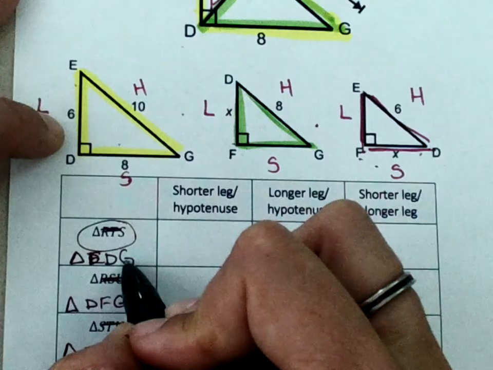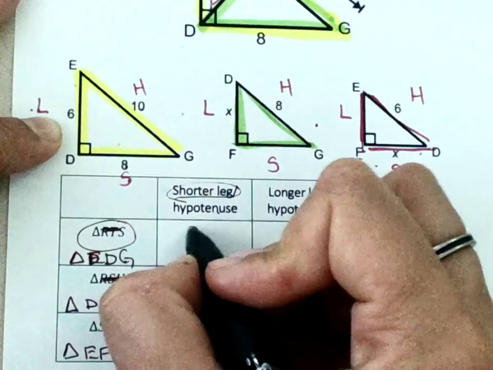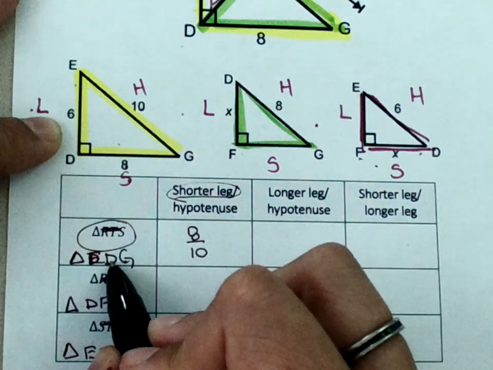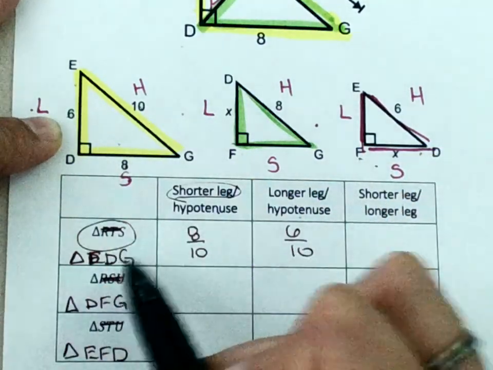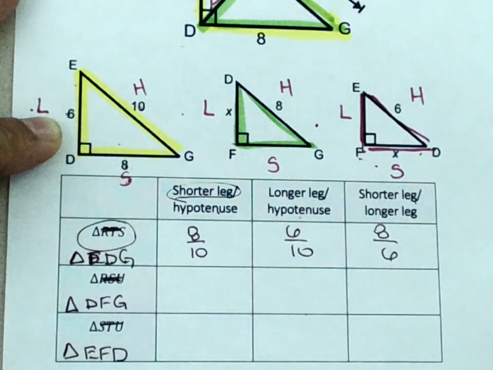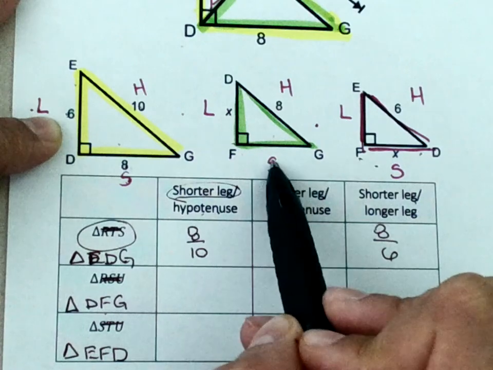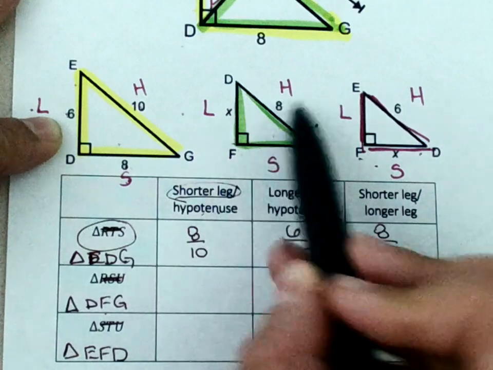So EDG, that's the yellow triangle, the shorter leg over the hypotenuse. So the short leg is 8, the hypotenuse is 10. So I'm going to do 8 over 10. So we're going to just keep focusing on EDG. The longer leg over the hypotenuse. The long leg is 6, so 6 over 10. And the short leg over the long leg. Short over long is 8 over 6. We're now going to look at the green triangle, DFG, so short over hypotenuse. Short, we don't know, over hypotenuse. So we're going to call this FG. So FG over 8.